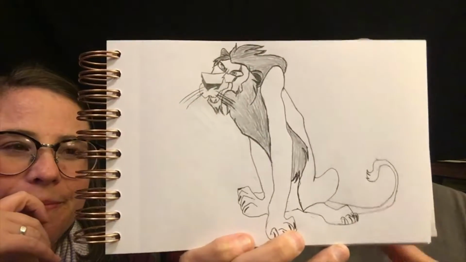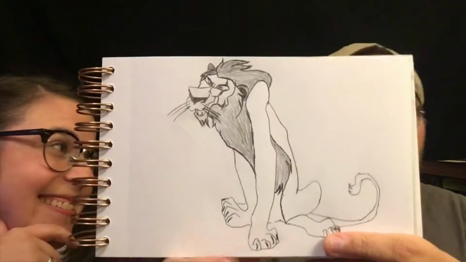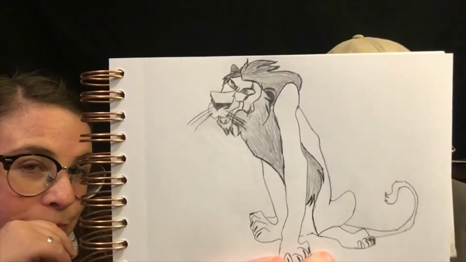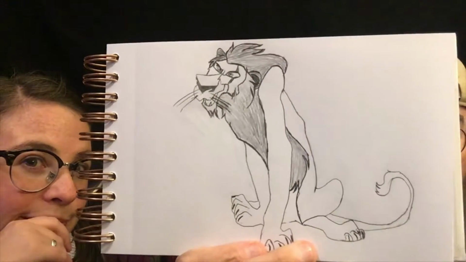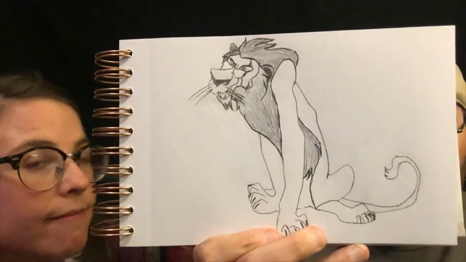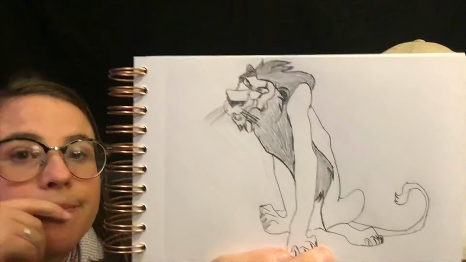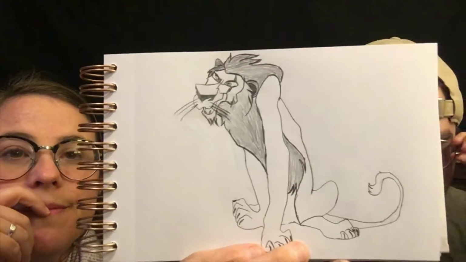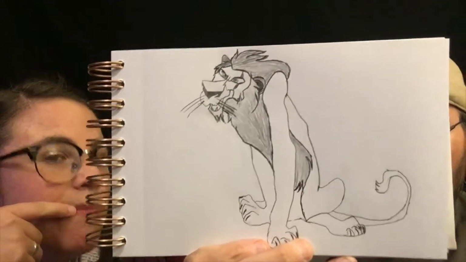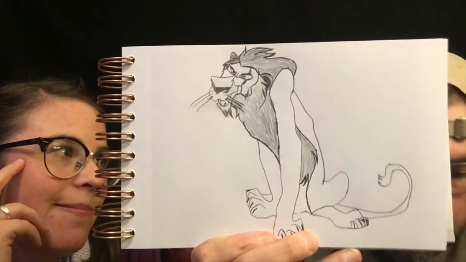Scar, voiced amazingly by Jeremy Irons in 1994's The Lion King. Just a great villain, which came to be as sort of a composite of a lot of traits that ended up making him great. They knew that the character was going to be Shakespearean in nature. They knew that the movie was going to be, for the most part, based on Hamlet.